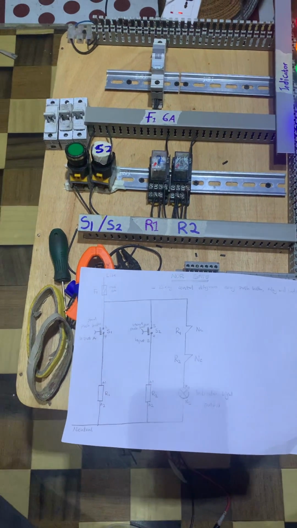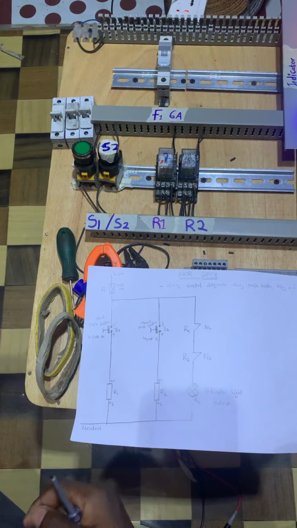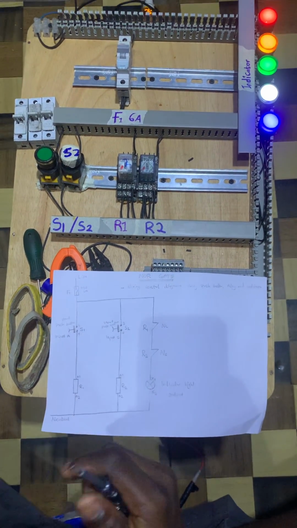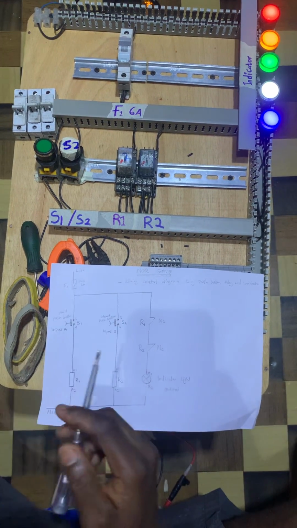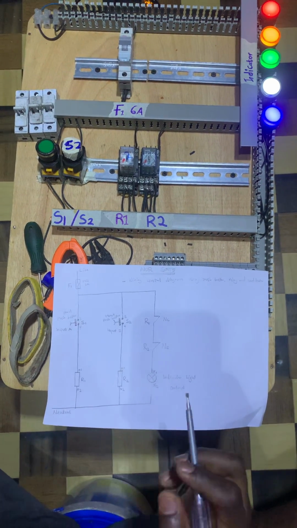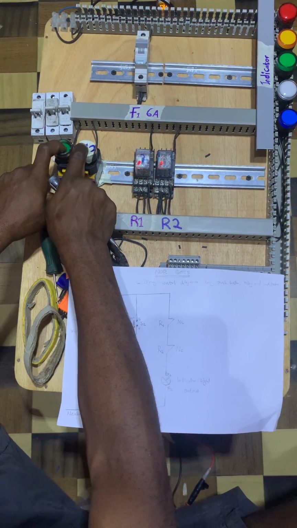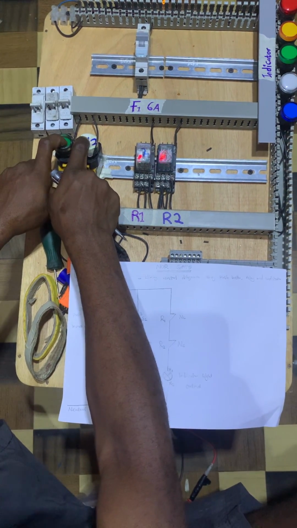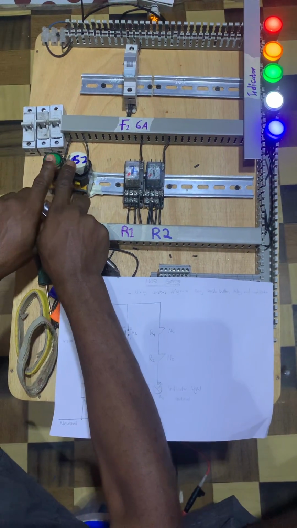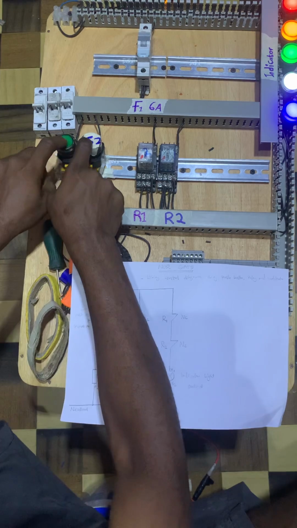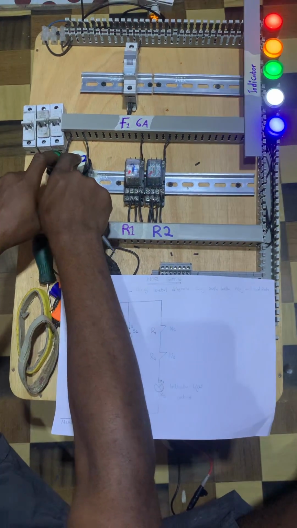So let me see if I give an input in a way that both inputs, which are inputs A and B, are 1, what will happen? If all the inputs are 1, the output will be 0. And if all the inputs are 0, the output will be 1. So we can see it here.